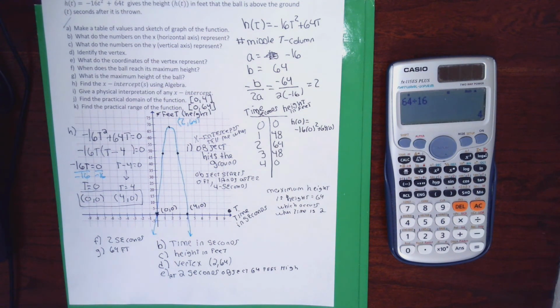I don't know if that's good or bad. I haven't done this kind of problem with this much detail in it in intermediate algebra, nor in college algebra. We don't talk so much about practical domain and practical range, but we should. So that's everything for problem 2.